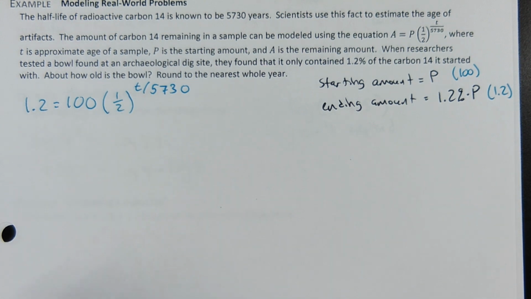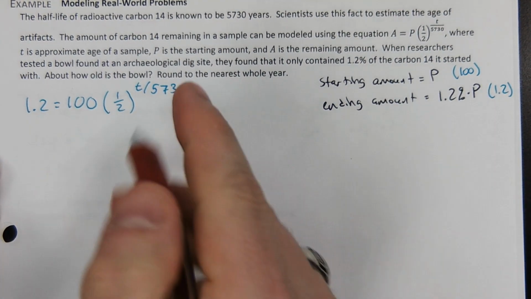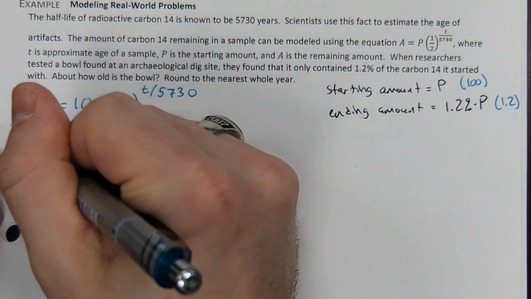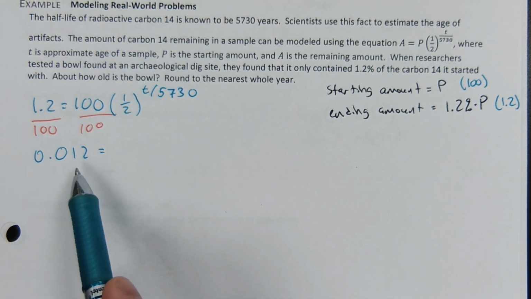So we're trying to solve for t. What's the first thing you're going to have to do as far as isolating this variable and using SADMEP? Say it louder for me. Yeah, you. Divide. You're going to have to divide both sides by 100. You're going to have to divide both sides by the starting amount. And look what happens when you divide by that starting amount. Oh, look, 1.2%.